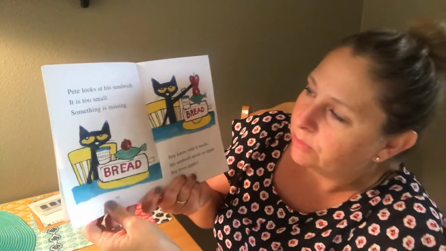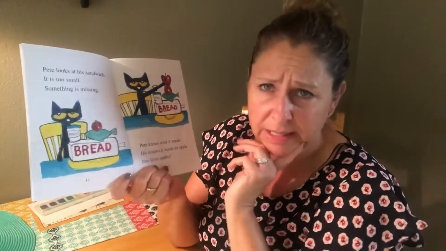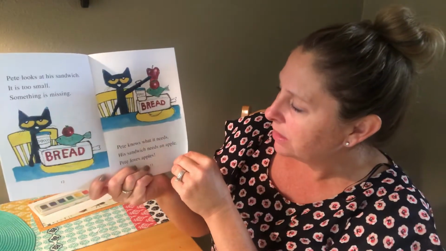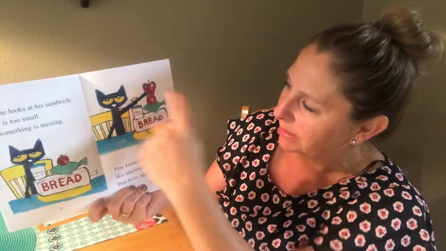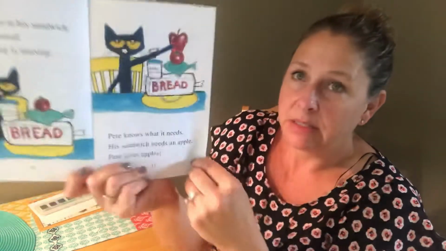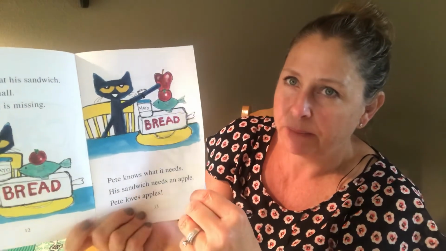Pete looks at his sandwich. He thinks it's too small, he says. Something is missing. What else can he add to his sandwich? Pete knows what it needs. His sandwich needs an apple, so he puts an apple on top of the tomato. Pete loves apples. So there's his sandwich so far. Do you see any foods that are your favorites in there yet?